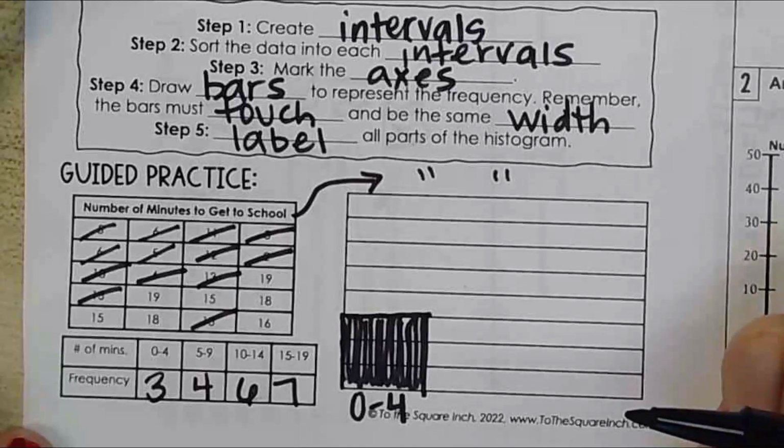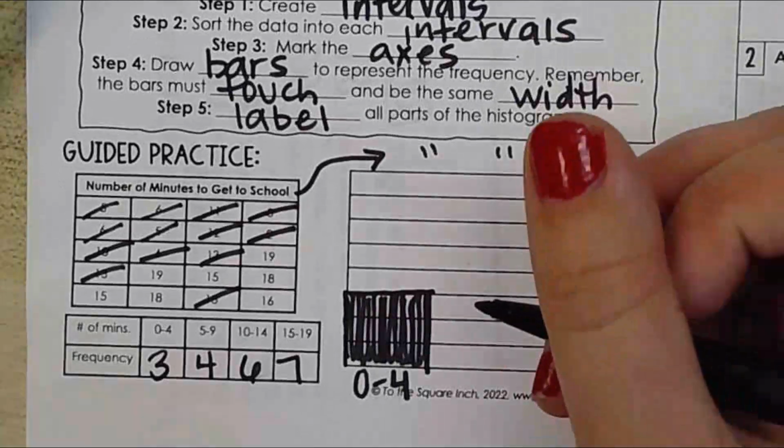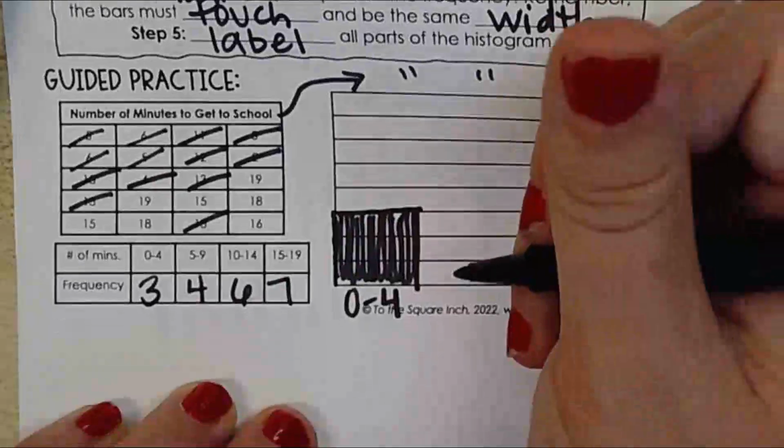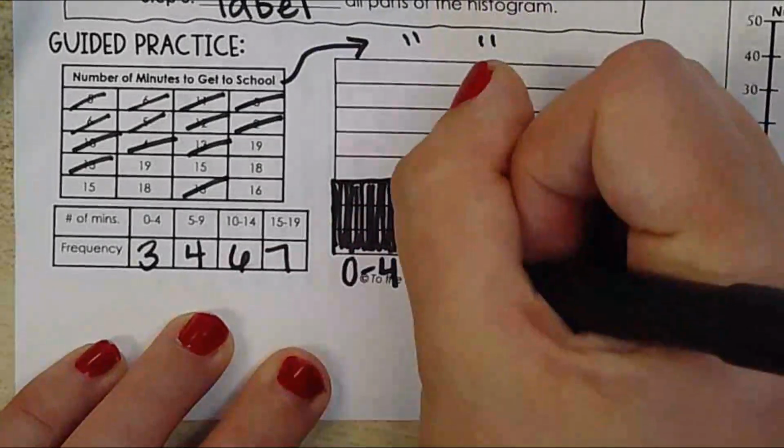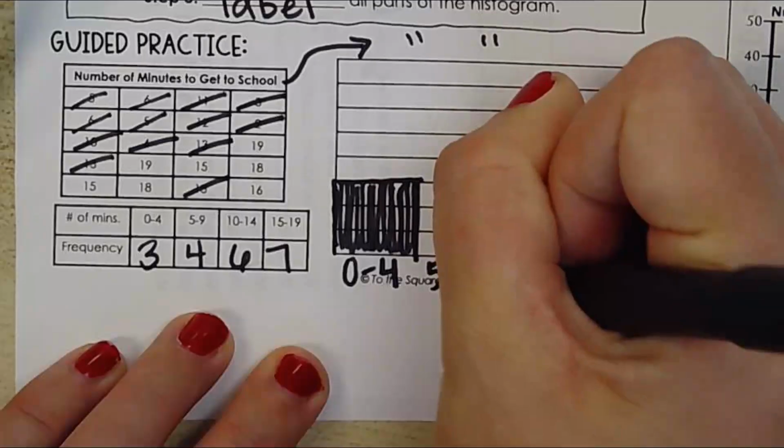Get it? Got it? My next group is not 0 to 4. What's my next group going to be? 5 to 9. So I just literally write it there.